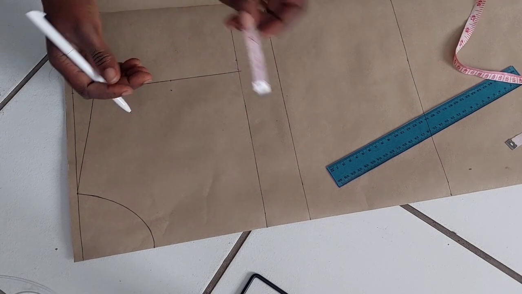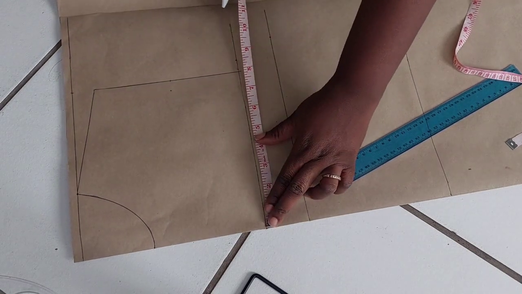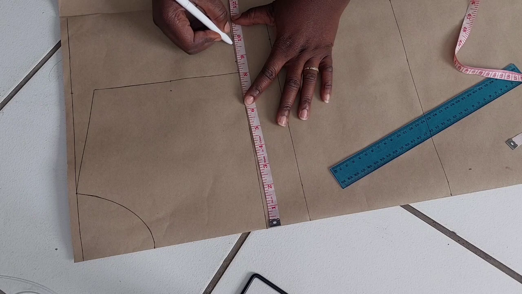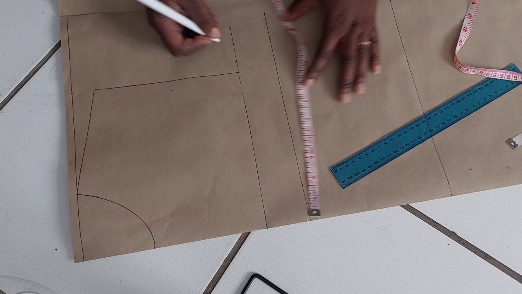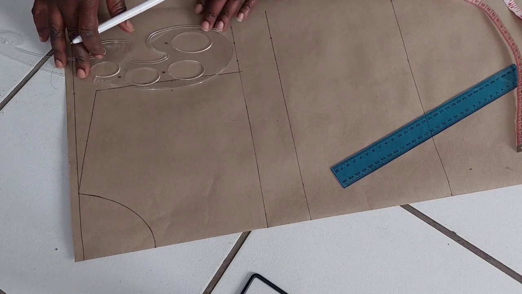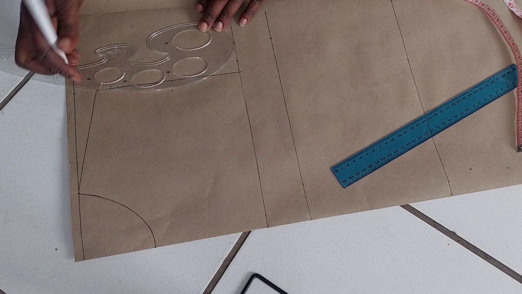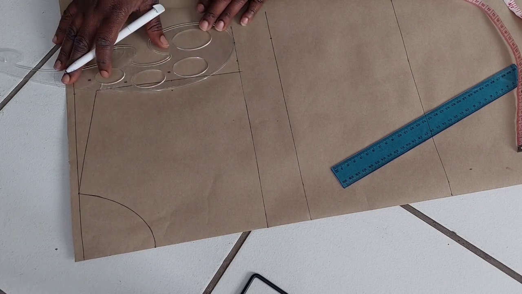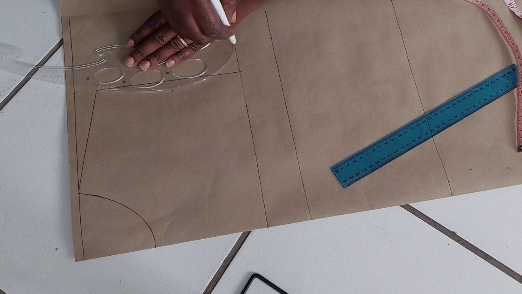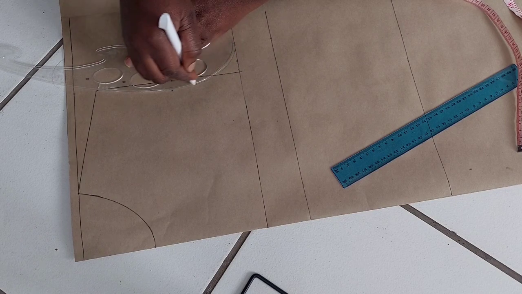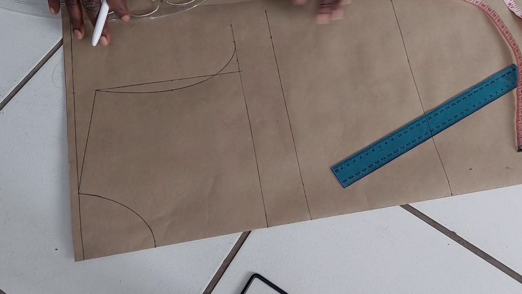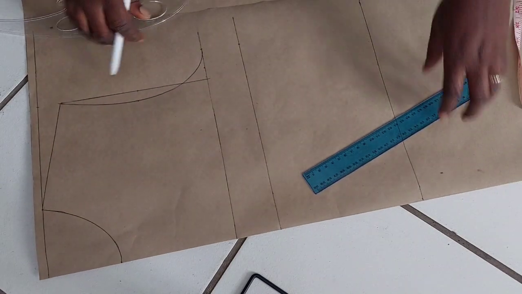Remember, especially the front armhole is always curved in. So I'm going to measure my bust circumference here, 9.75, and I'm going to connect all those points together. I'll make sure this point and this point all connect together. That will give me my armhole curve. Okay, so that is done with that.